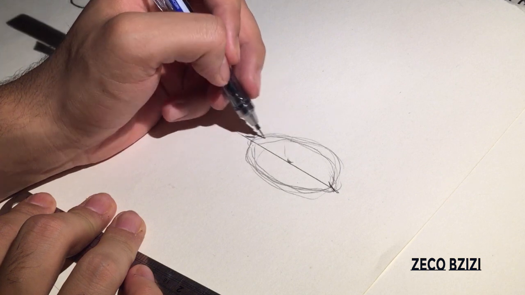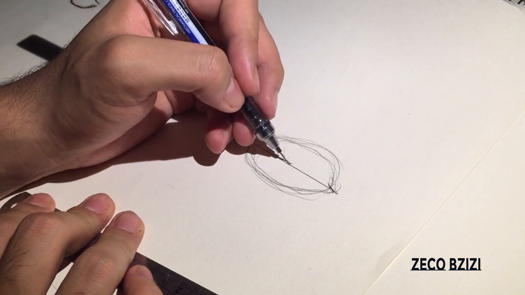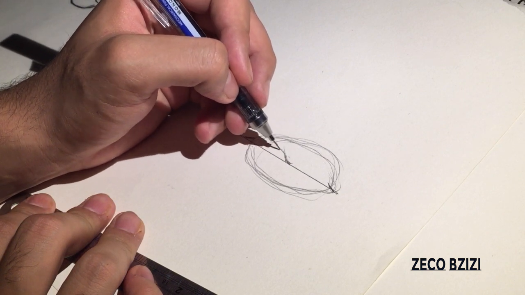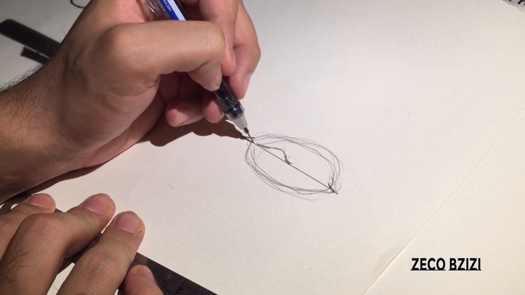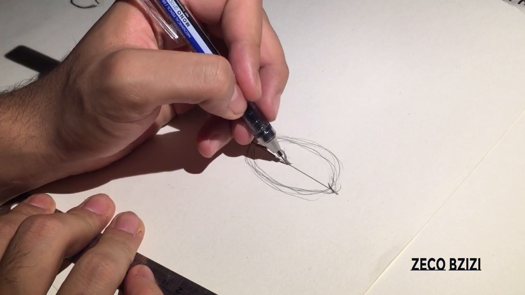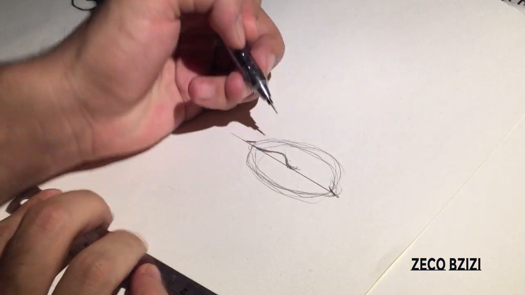Here in this area we're gonna draw a bit of an M shape, not too big, not too small. It's like that little drawing of a bird we have. It's like a bit of a wave like this. I don't know how to explain, it's like those frequency lines.